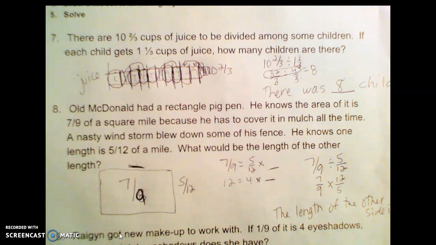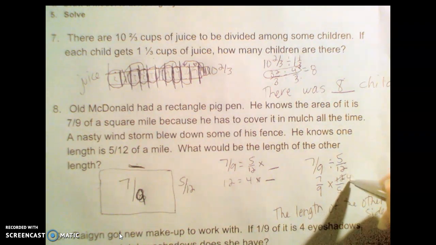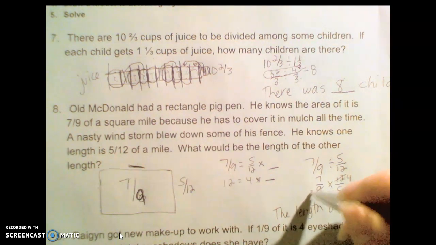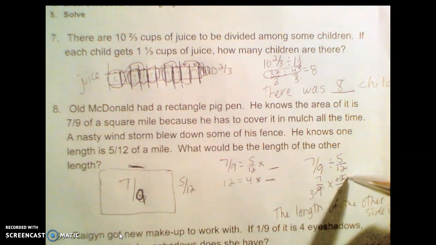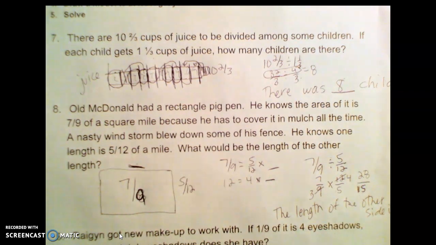Again, if you're not, number November is for you. 12 divided by 3 is 4. 9 divided by 3 is 3. So 7 times 4 is 28. 3 times 5 is 15. I notice that 28 is bigger than 15. That feels weird for a fraction, so let's go ahead and make that into a mixed number.